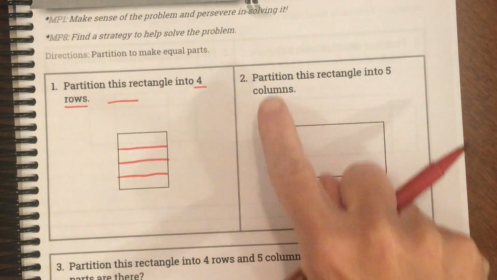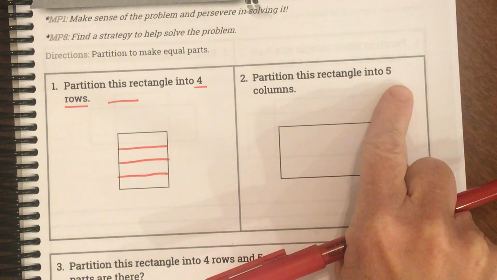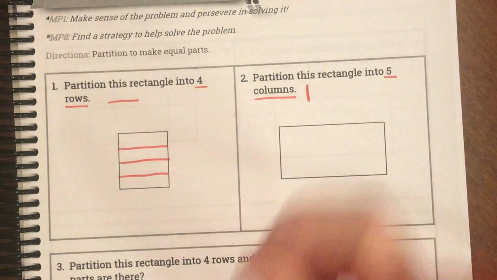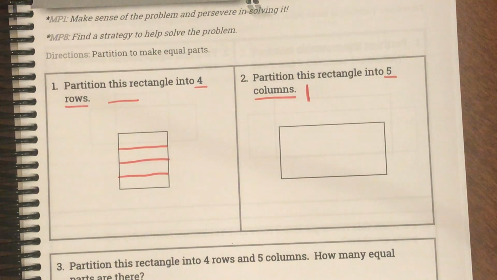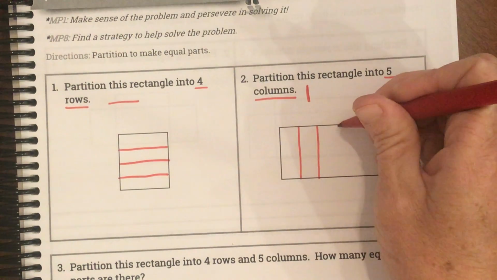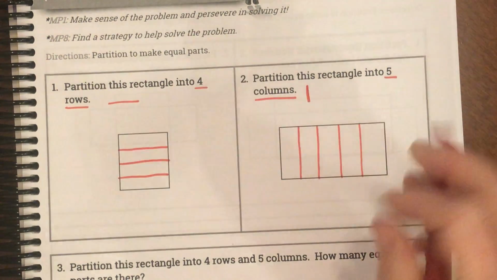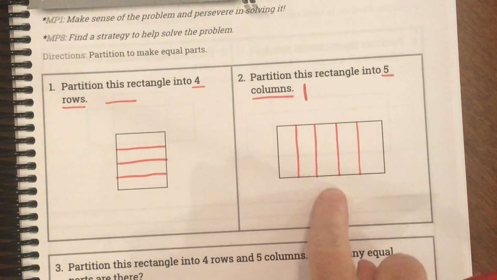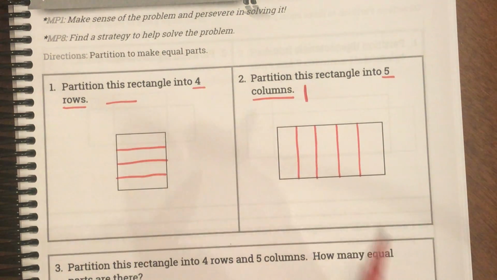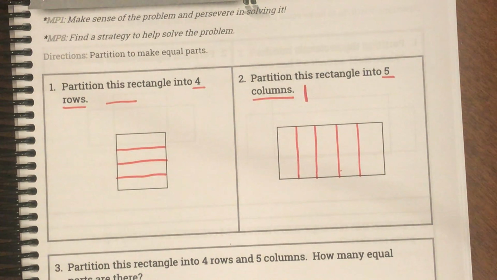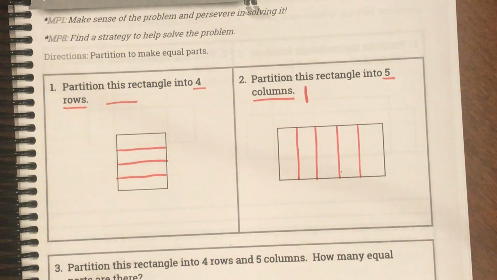Okay, let's look at my next one. Partition this rectangle into 5 columns. Well, I know columns go up and down. So I need 5. Now this isn't as easy when it's an odd number. So I'm just going to have to do my best, how big I think they should be. So I think that's about as equal as I can make it. How many do I have? 1, 2, 3, 4, 5 columns. But look how many lines I had to draw. 1, 2, 3, 4. You might be seeing a pattern, friends. So I have 5 columns.